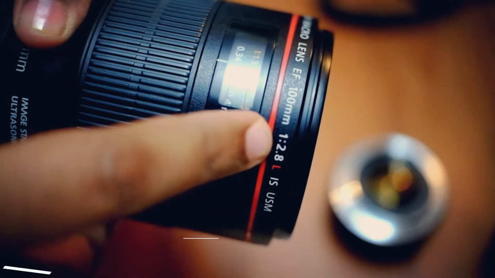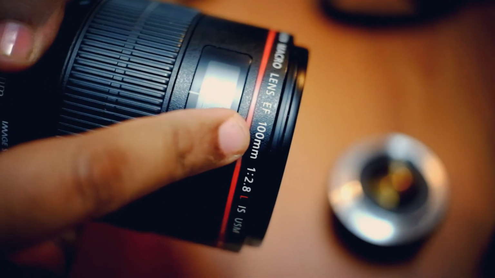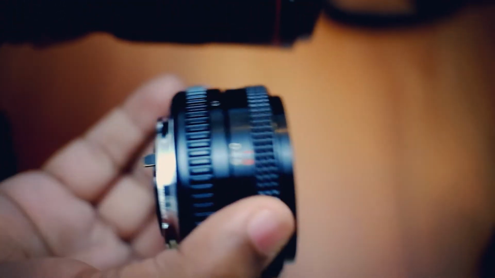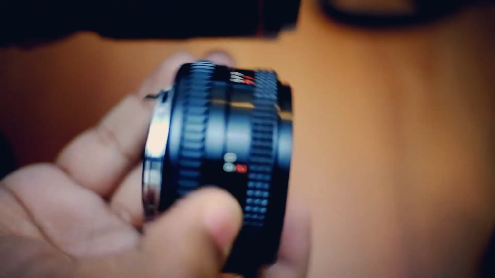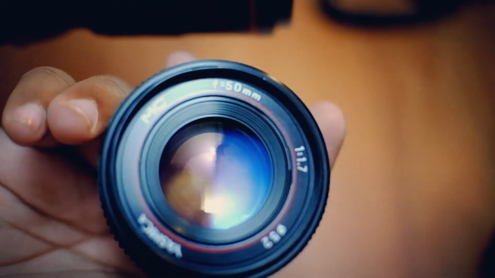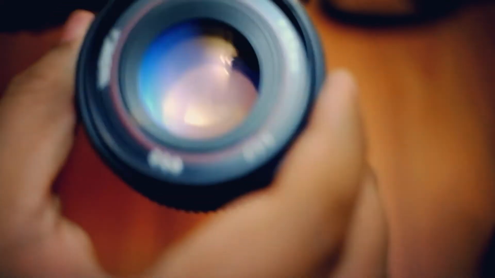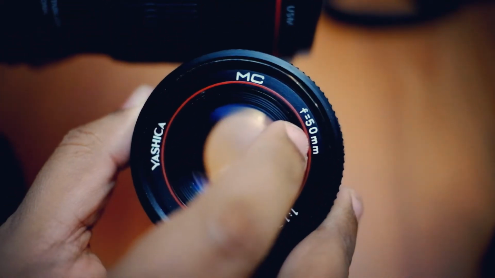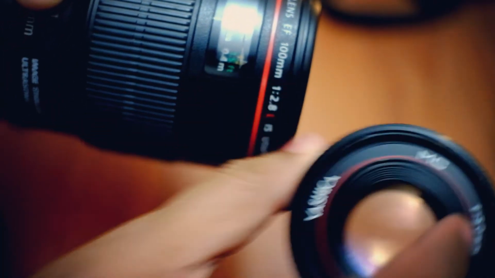Also, as focal length increases, it has to use heavier and higher quality glass, and very long focal length prime lenses usually have an aperture size of f2 to f2.8. These are also expensive, like this Canon 100mm f2.8 lens. This is a macro lens used to take detailed pictures of close-up objects, millimeters in size.